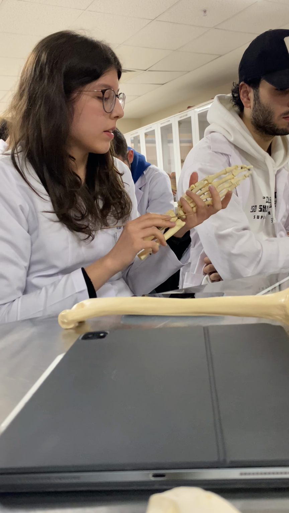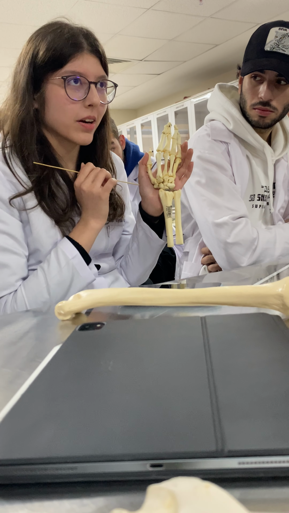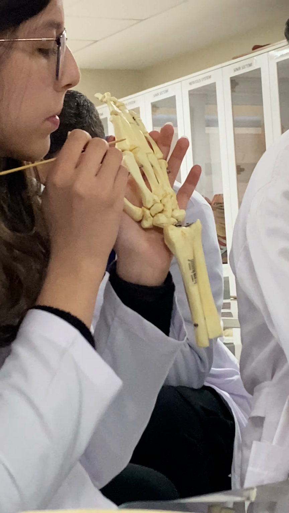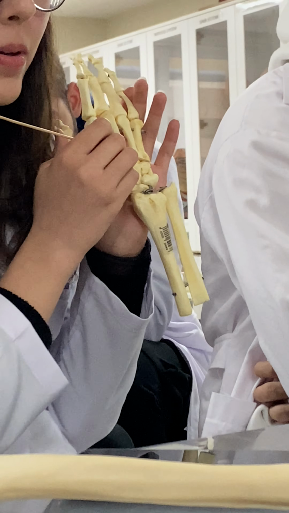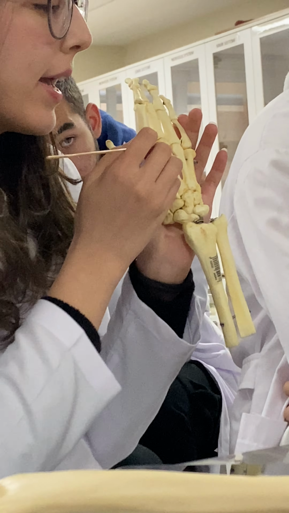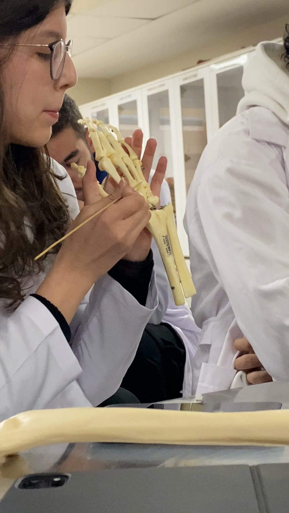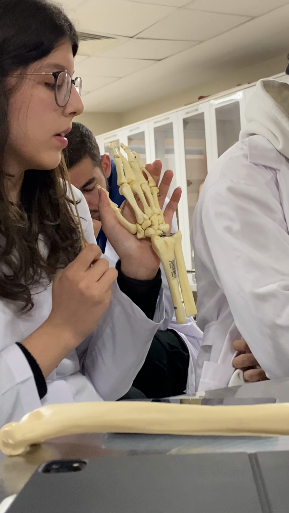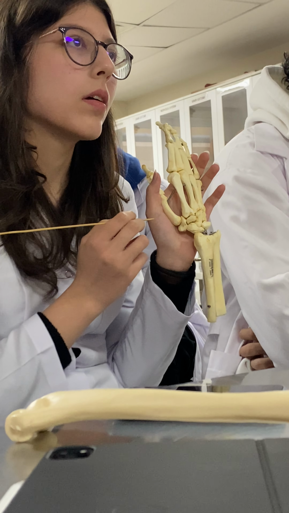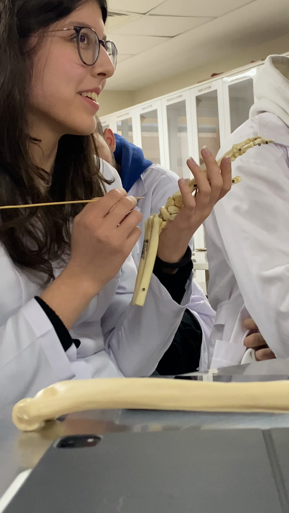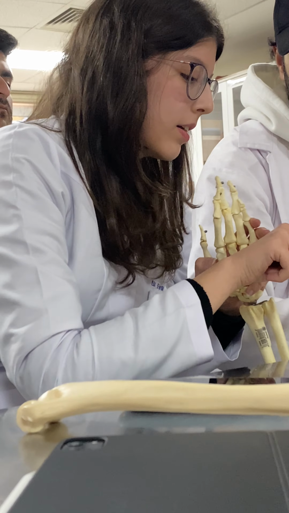Okay. Let's go to the metacarpals. We said we count from radial to ulnar. First metacarpal, second metacarpal, third, fourth, and fifth metacarpal, as we know. We divide the metacarpal into head and base. We'll start from the base. Base, corpus or shaft, and the head. Right. So what are these knuckles?